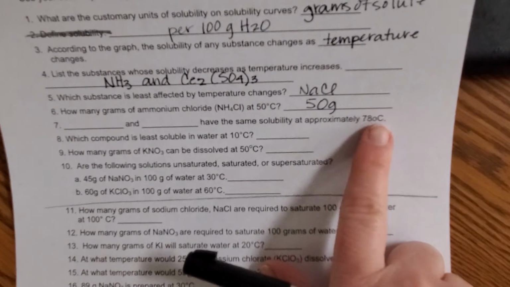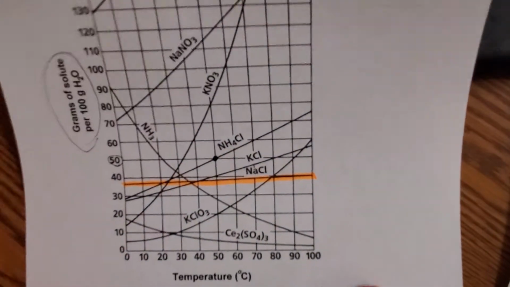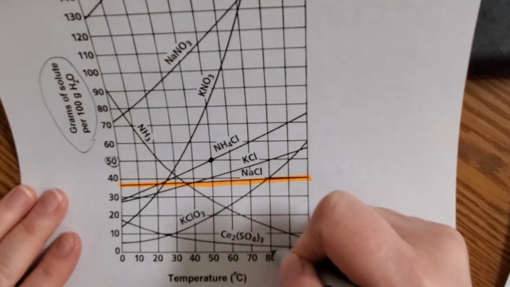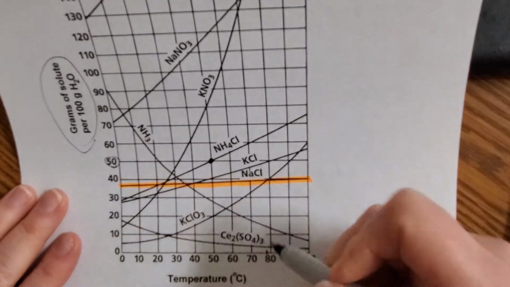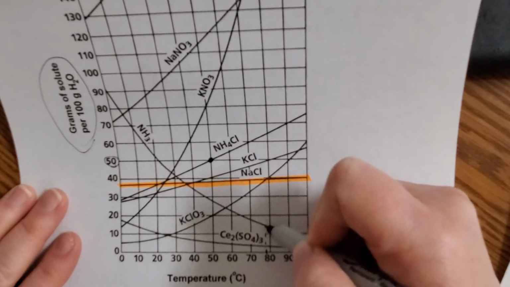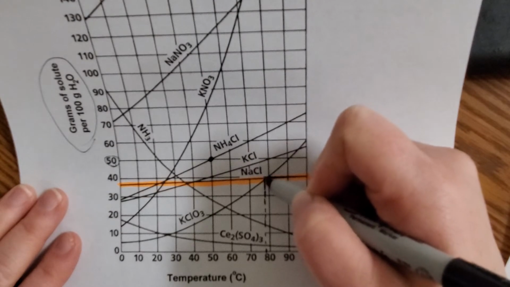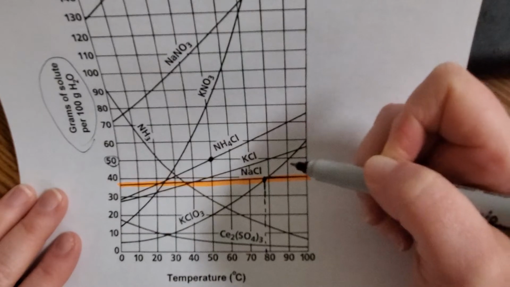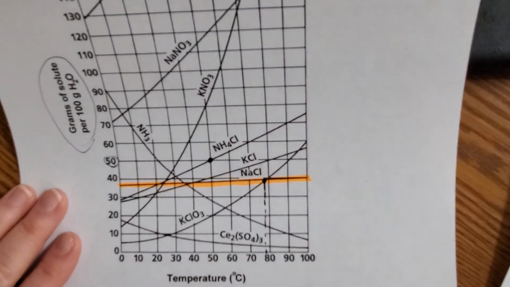All right, so I'm going to find 78 degrees Celsius, and I guess I'm looking for two substances that are crossing there, right? So 78 degrees Celsius is going to be not quite 80, but kind of between 75 and 80. I'm just going to run up and look. I look like I'm crossing right about there. I think that's pretty good. Maybe I should have called that more like 79, right? I might have on Schoology. I don't know. I might have caught that already.